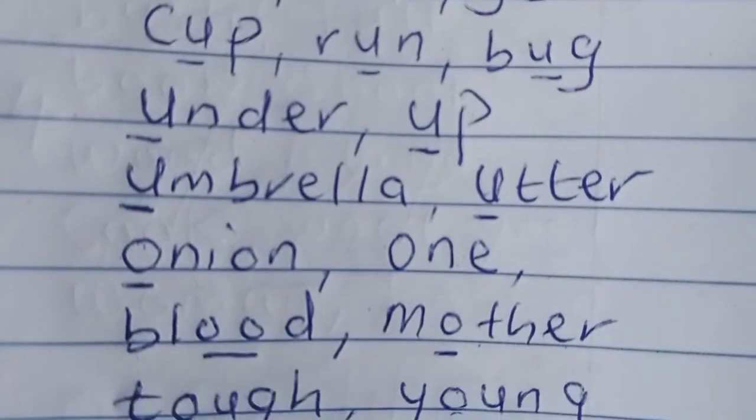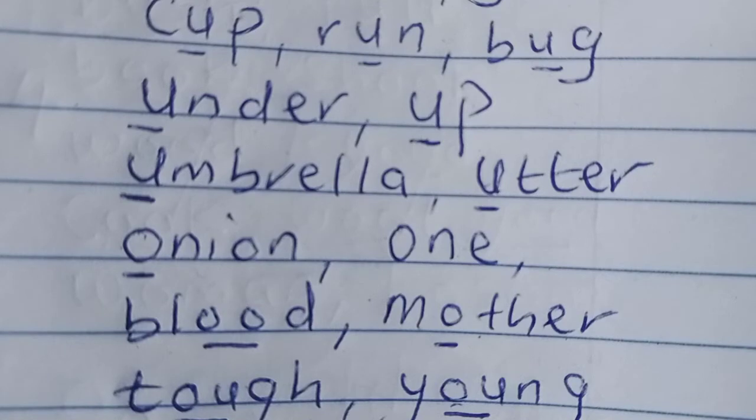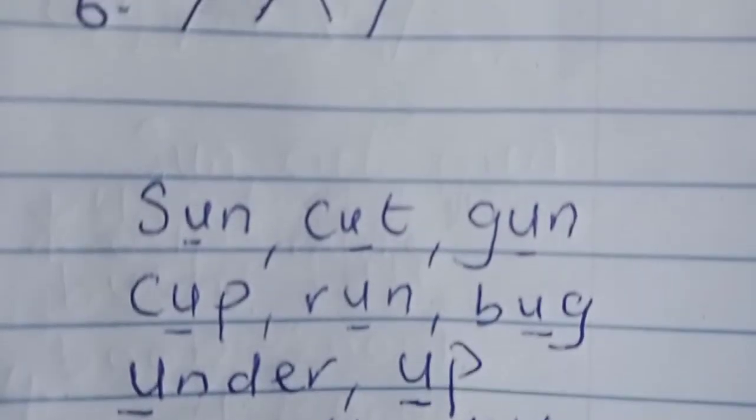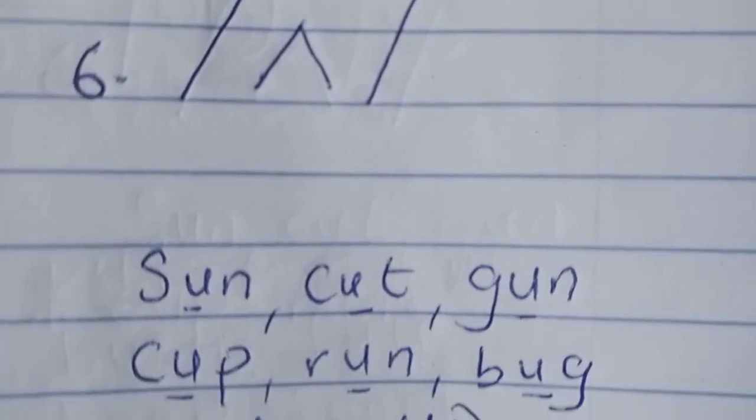We still have some here where you have OO, blood. Then right here you have mother. Then right here, OU, we have tough. And here, OU again, we have young. All right? So the sound can occur where you have letter O or where you have letter U.